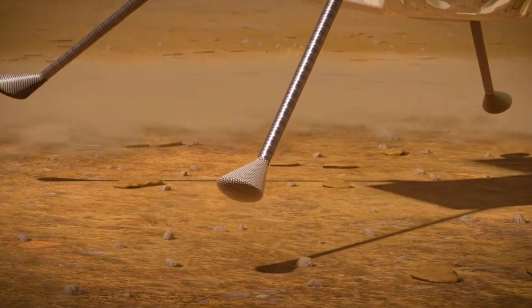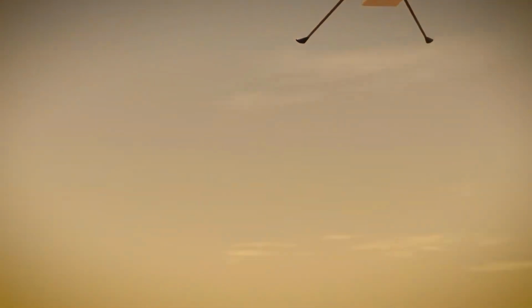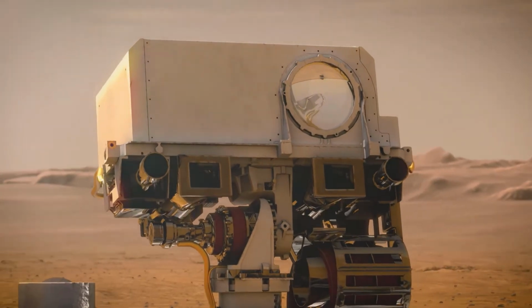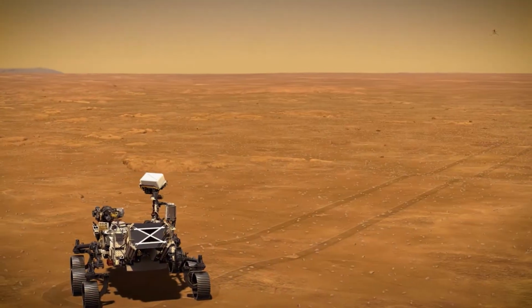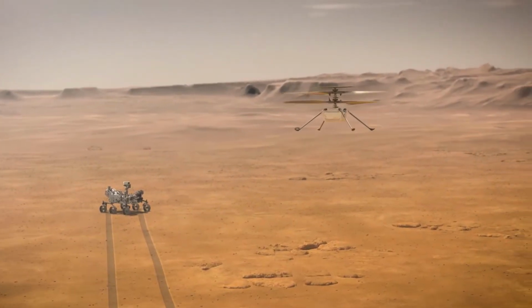With the first flight of the Ingenuity helicopter on Mars scheduled for April 12, 2020, let's try to wrap our heads around how a helicopter could possibly fly on Mars. To start, let's understand lift.